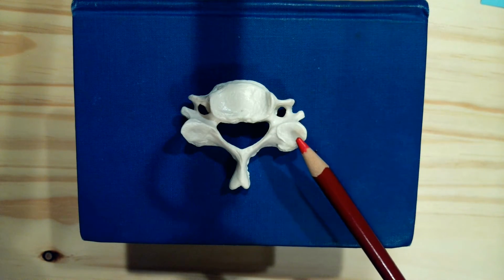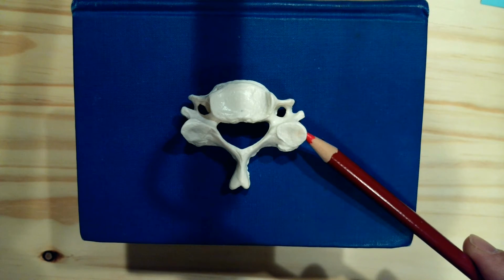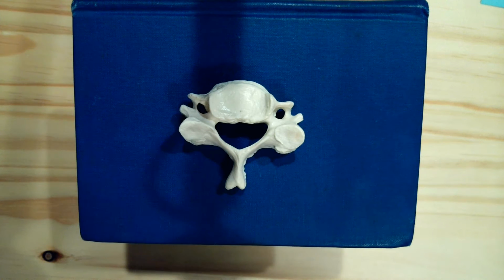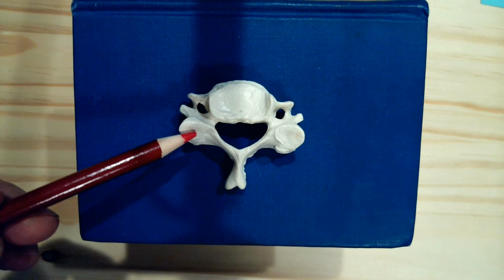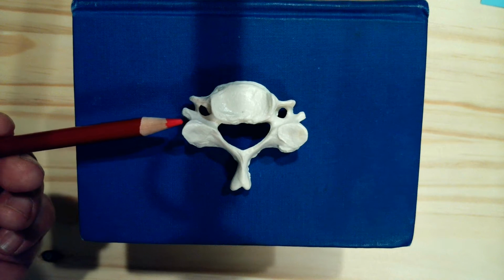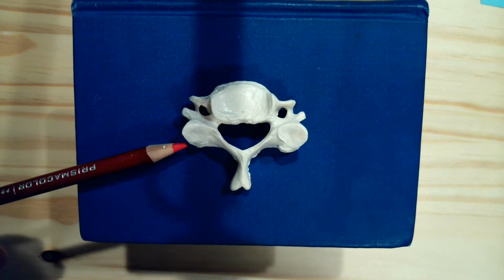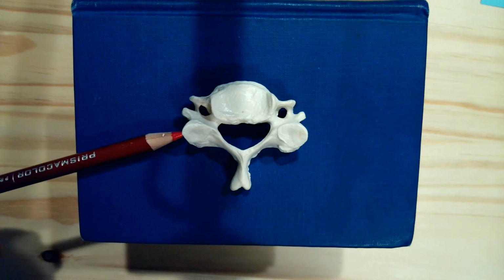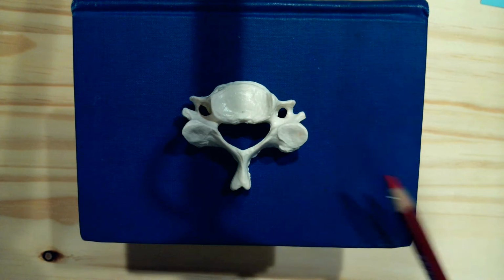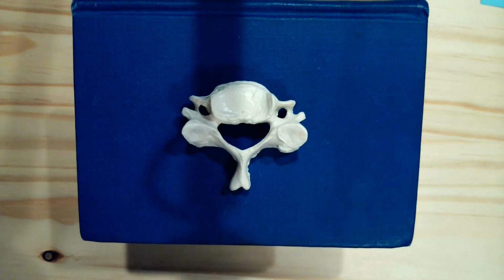Superior articular facet, superior articular process. And we also have an inferior articular process and facet.